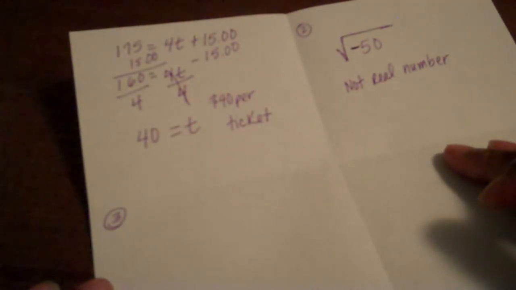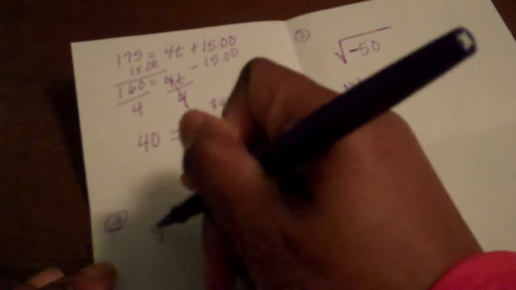In question number 3, it says figure A has been transformed to figure A prime. Determine if they are congruent, and how do you know? Well, I have determined that the two figures are congruent, so yes, they are congruent.